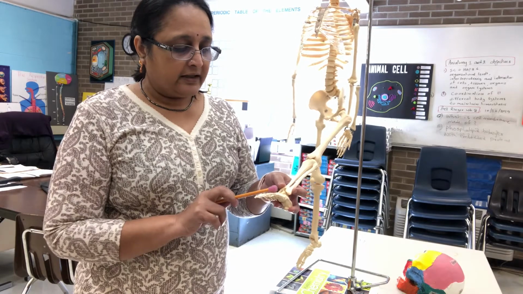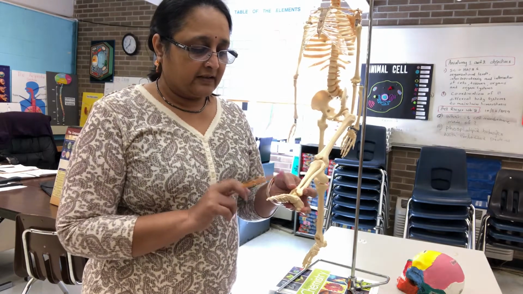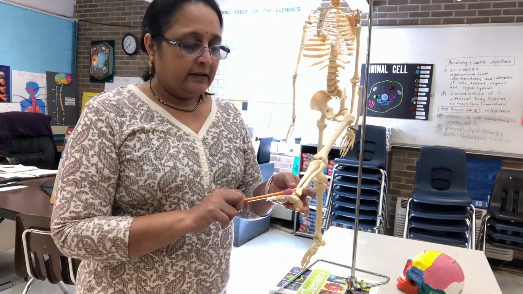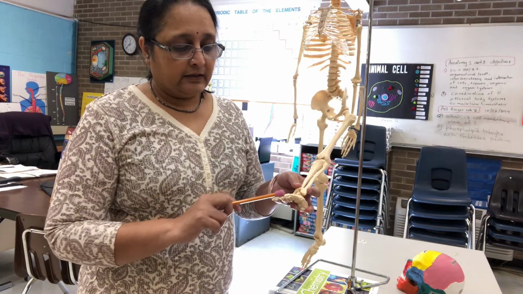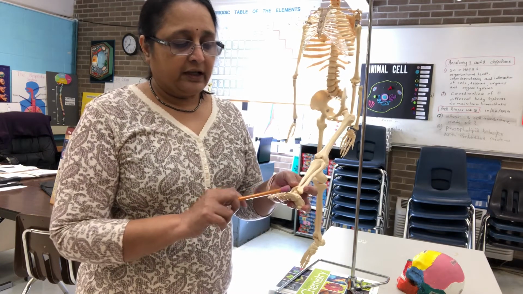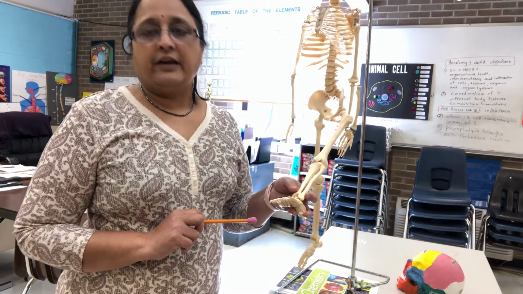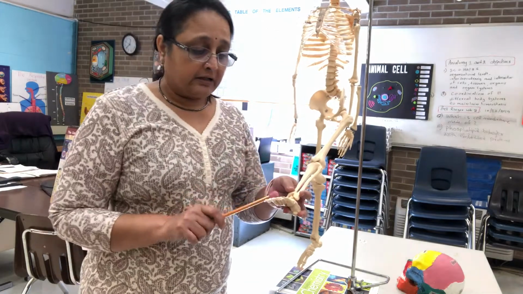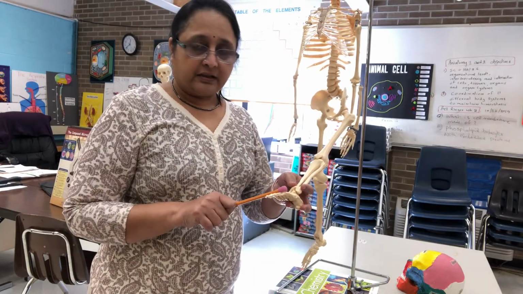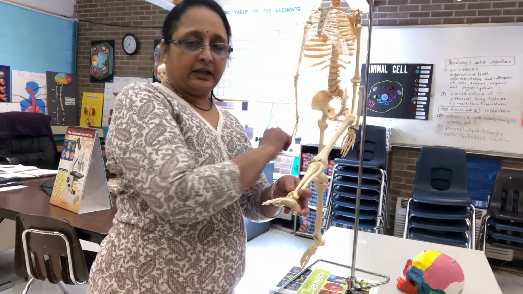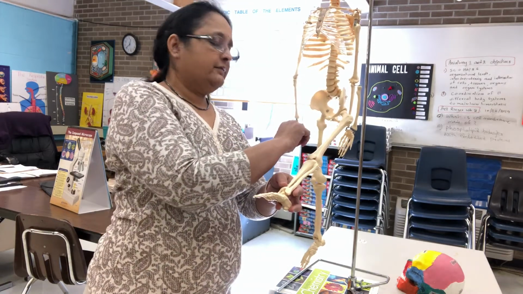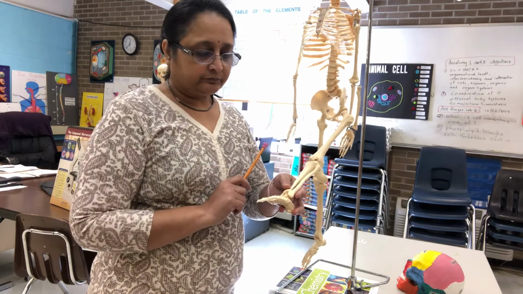Then the rest of the main body of the foot is formed by the metatarsals, followed by the toe bones, which we call digits or phalanges. Phalanges here also, phalanges here also. But the difference is metatarsals here, and metacarpals here. And here tarsals, and this one is carpals.